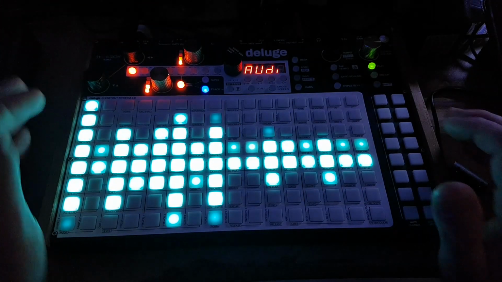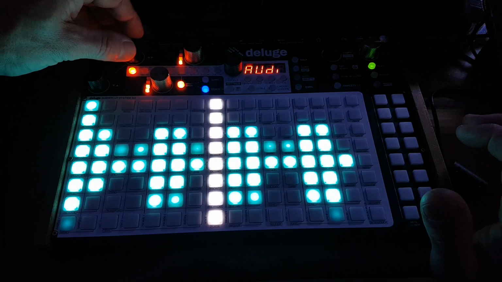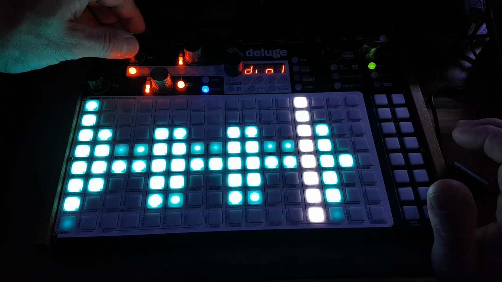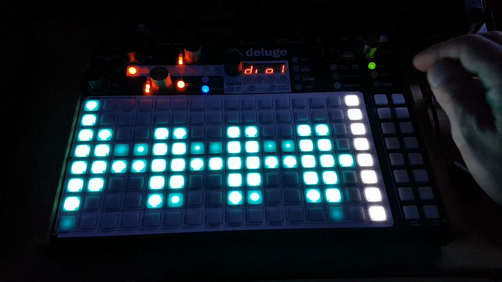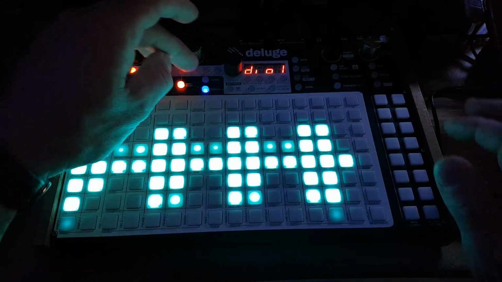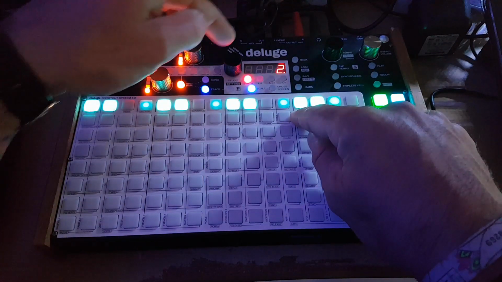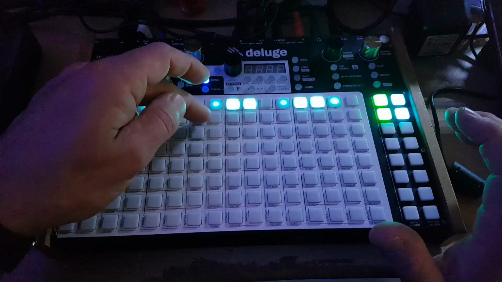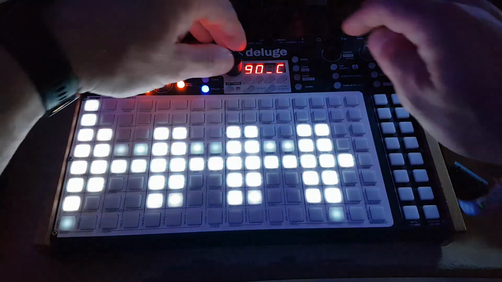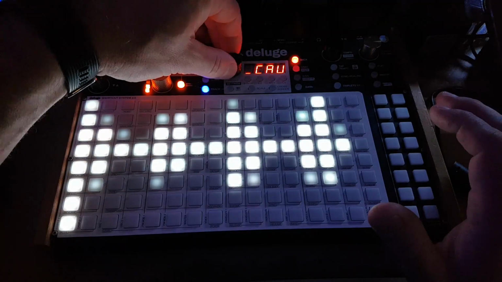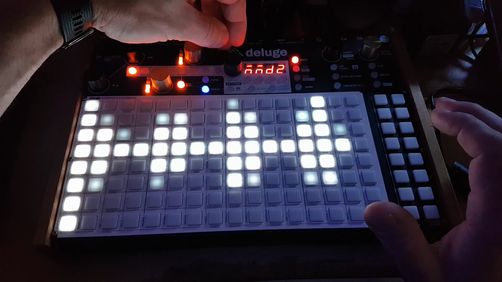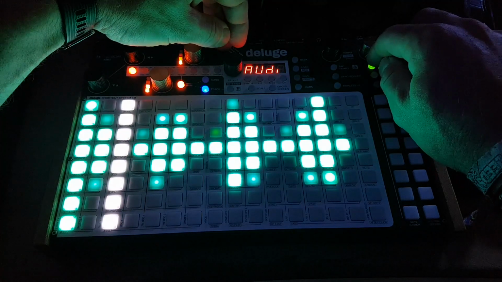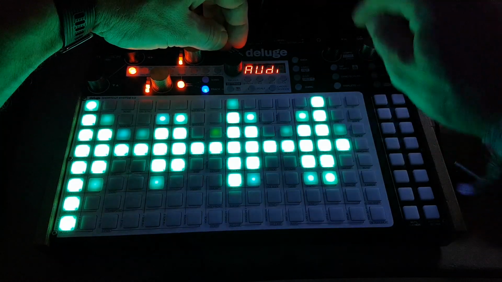So we've got a 2-bar loop there by the looks of it. Oh no, even longer. Okay, 8-bar loop. So I'm just going to put a new track in again, create a new audio track, and I'm just going to find a 1-bar loop as well for this one. That'll do. That ain't a 1-bar loop either.